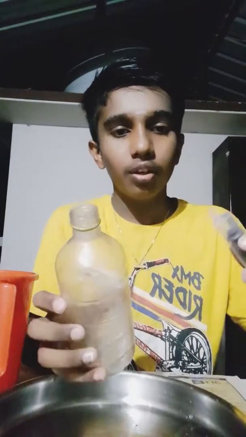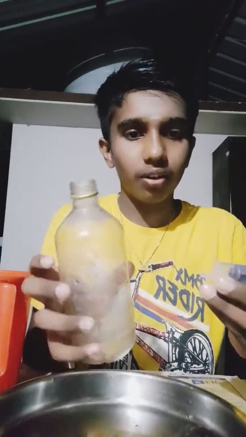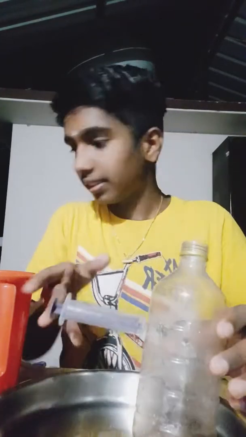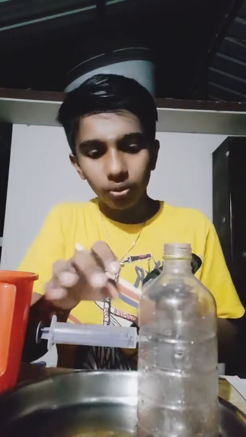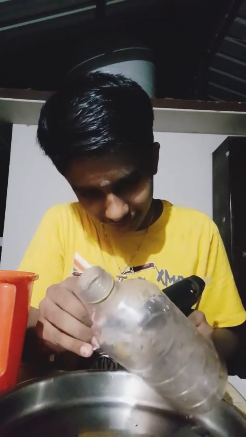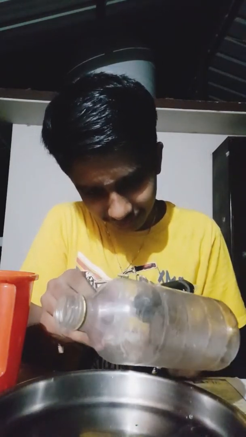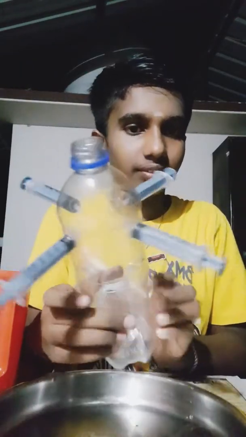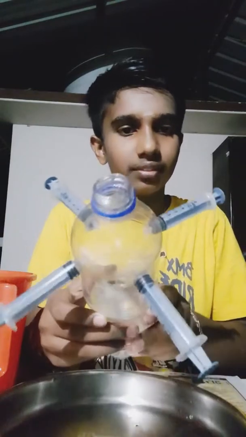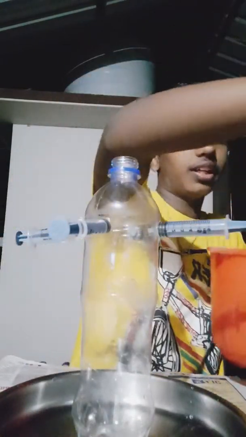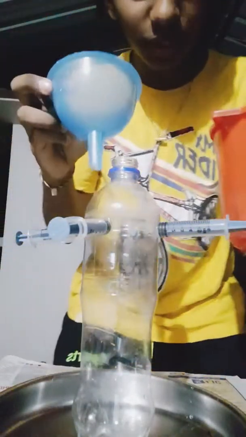Then insert the 4 syringes one by one into these holes like this. Apply glue. We get it like this. Then we take water and fill the bottle with water. I am using a funnel.